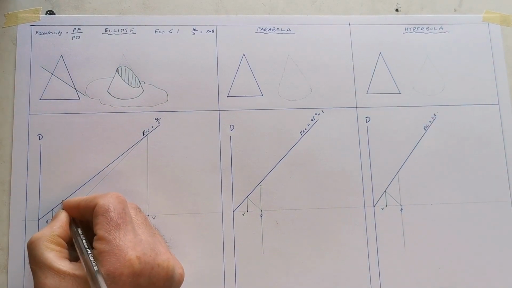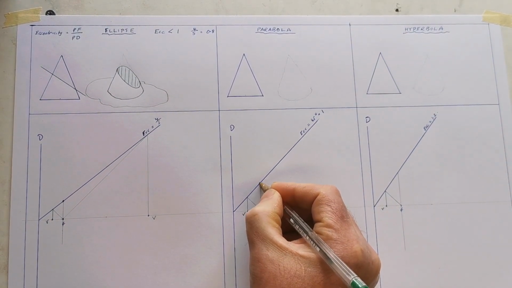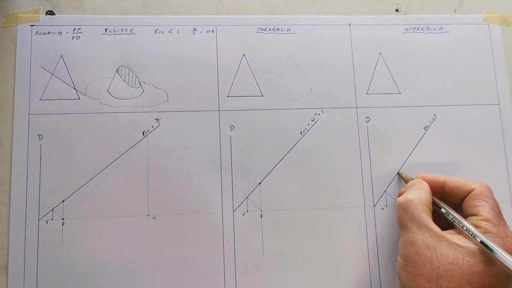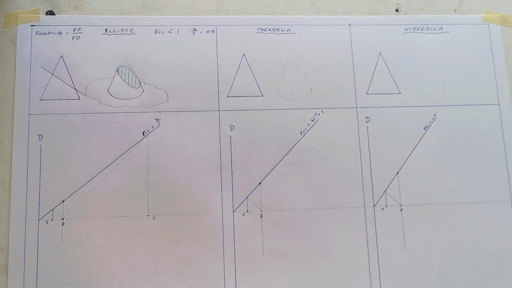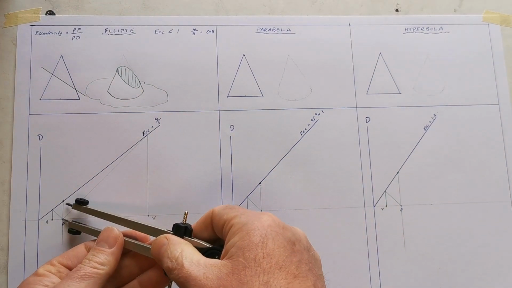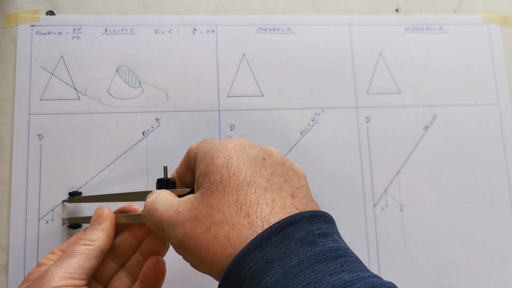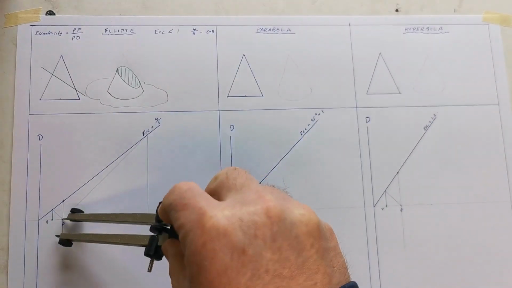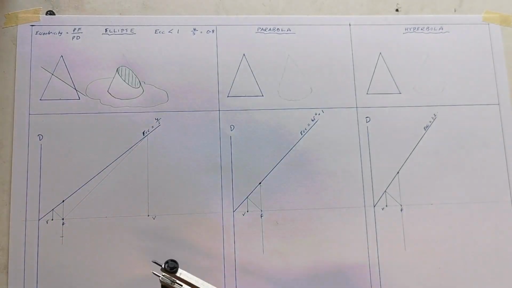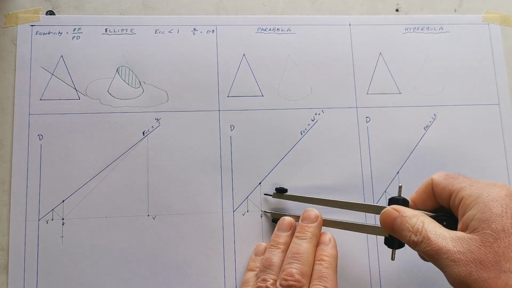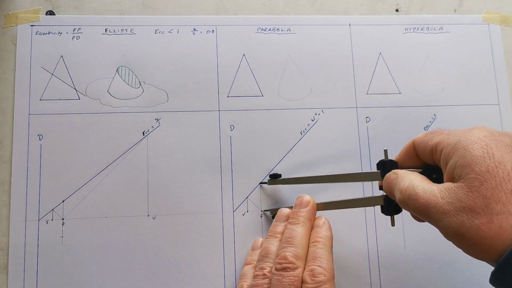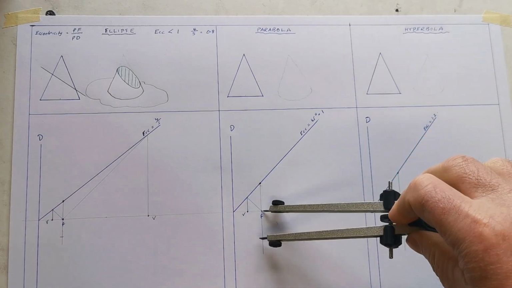So that's a point on the curve, that is a point on the parabola, that is a point on the hyperbola. So once you know that, and because it is symmetrical, you can take that distance and step it down. So we now have a couple of points on all of them.